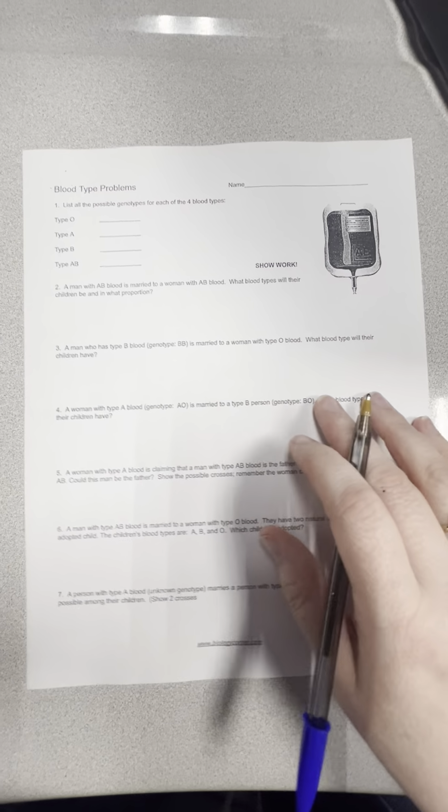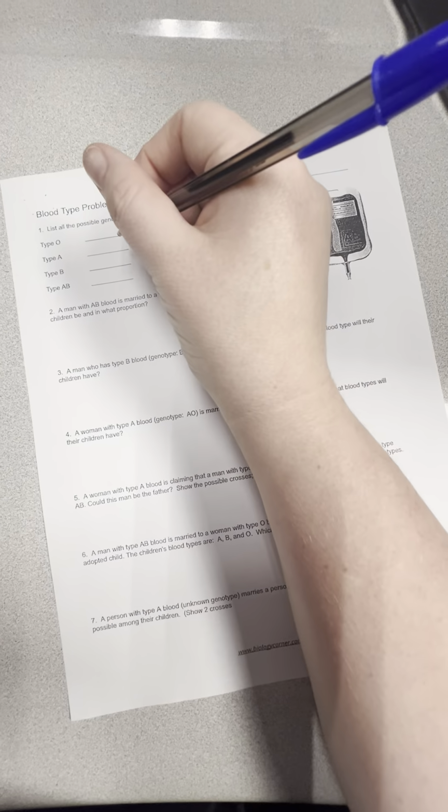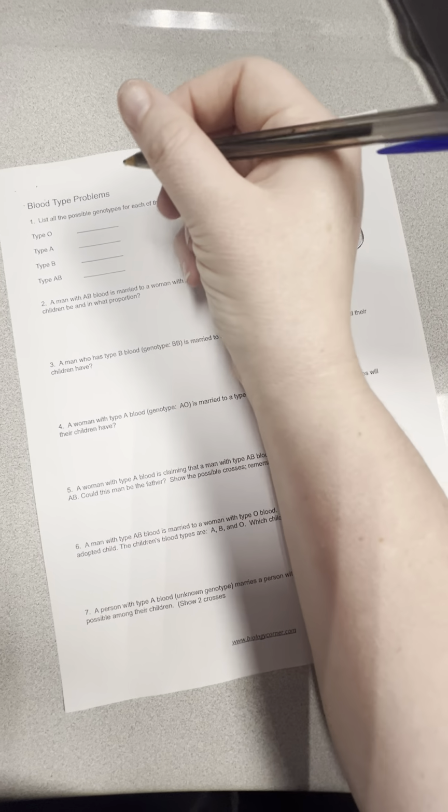All right, so today we're going to work with blood type problems. My stand is gone, so we're just going to have to deal with a shaky video.